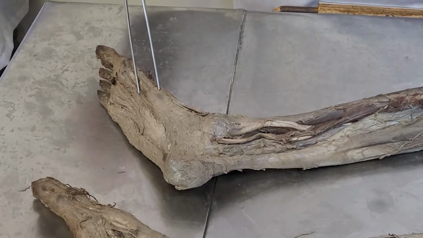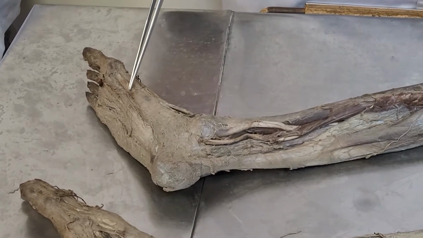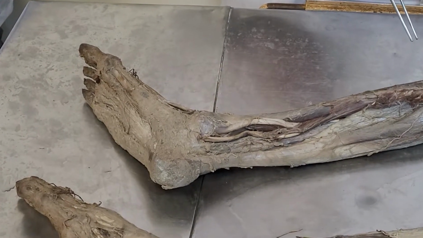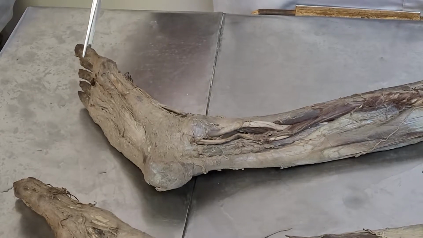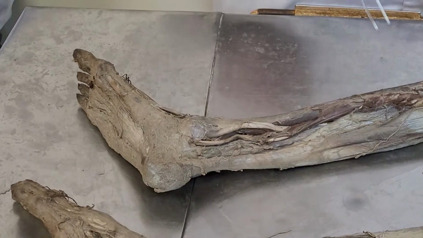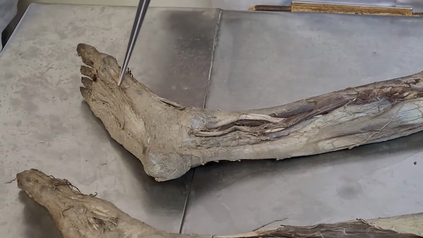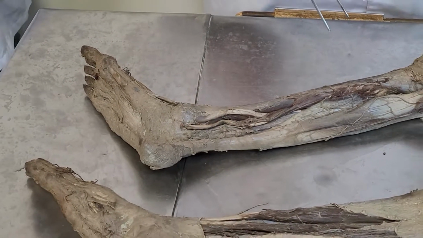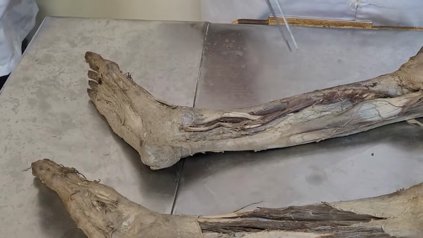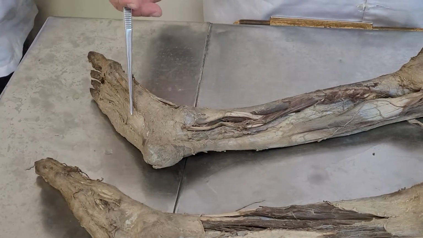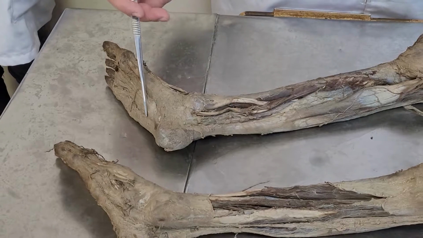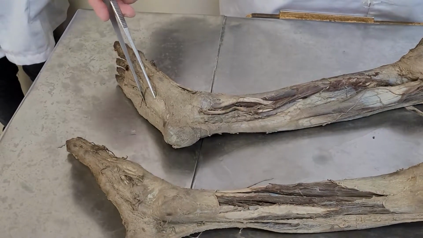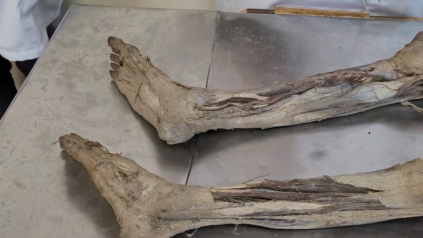In medial group, most superficial muscle is musculus abductor hallucis. Below the abductor we have musculus flexor hallucis brevis and adductor, musculus adductor hallucis. They are in middle group. In middle group, most superficial muscle is musculus flexor digitorum brevis.